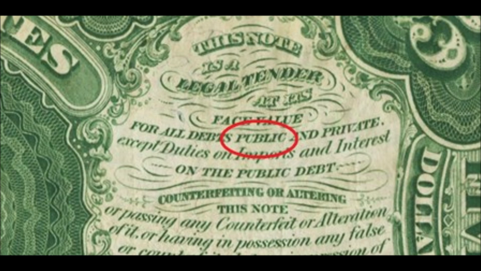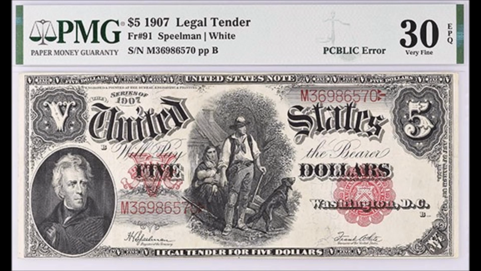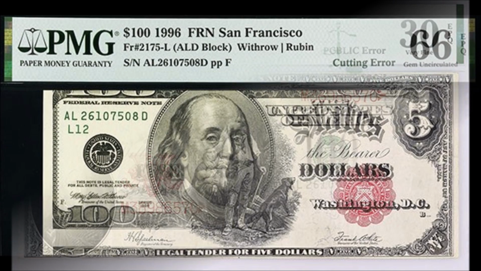The error can be found on the back right of the note in the sixth line of the obligation clause, where it reads, "This note is legal tender at its face value for all debts PCB-LIC in private." This is where it should have said public, but a C was mistakenly placed in the place of a U. These notes are extremely rare and generally sell for around the $10,000 region at auction.